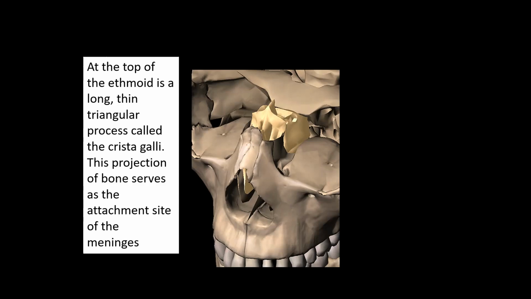The meninges are three layers. The outermost layer, you may have heard it called the dura mater. And the meninges anchor themselves to the crista galli so the brain doesn't move around inside the skull, because the brain's very squishy and the brain will move.